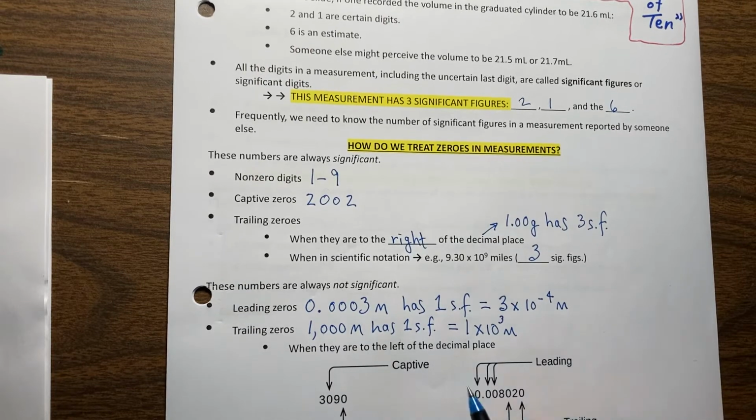So when they're captive, they are significant. When they're leading zeros, they are not significant. When they are trailing zeros before the decimal, to the left of the decimal place, they are not significant. And when they are trailing zeros after a decimal, they are significant.